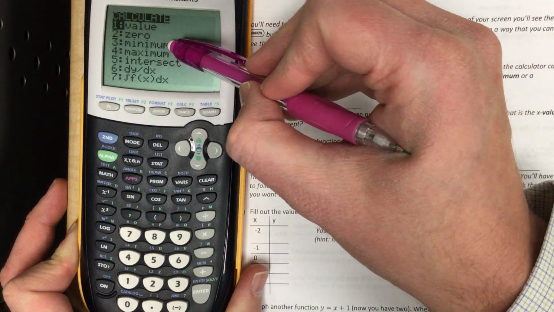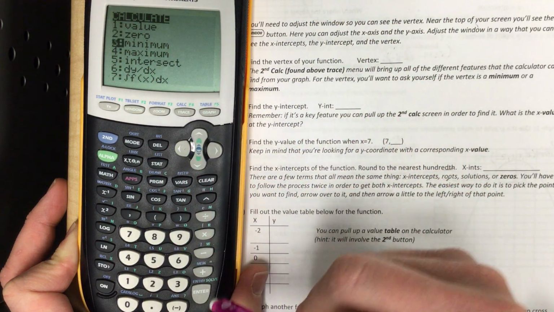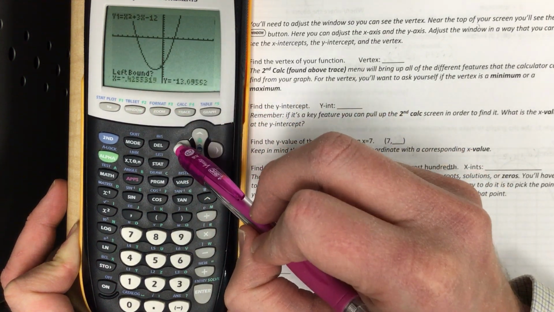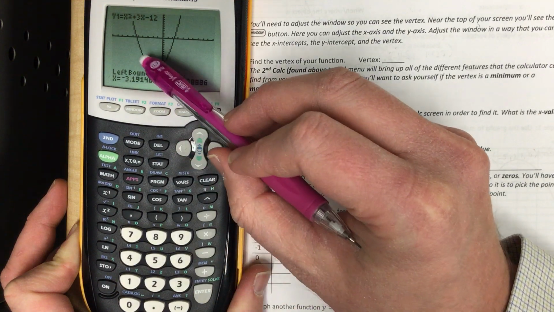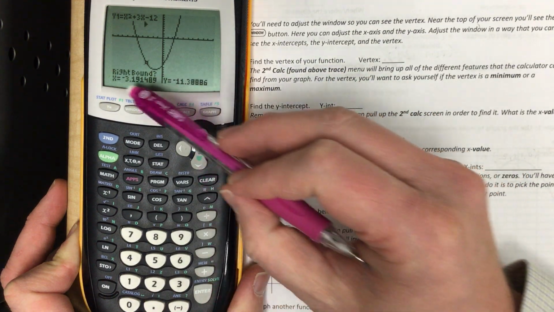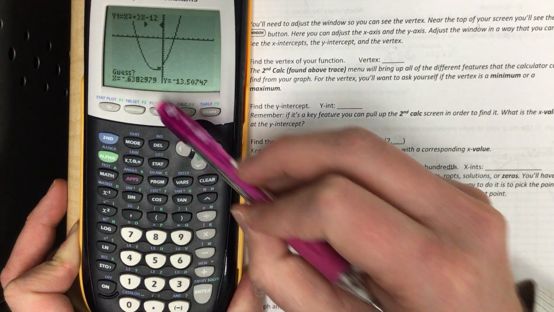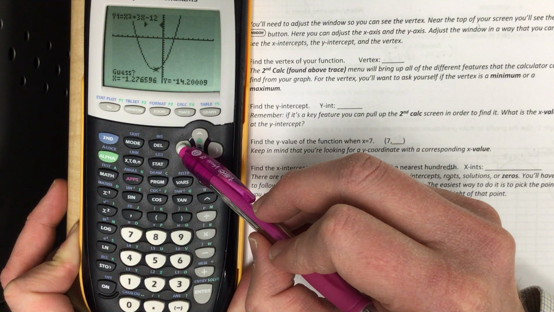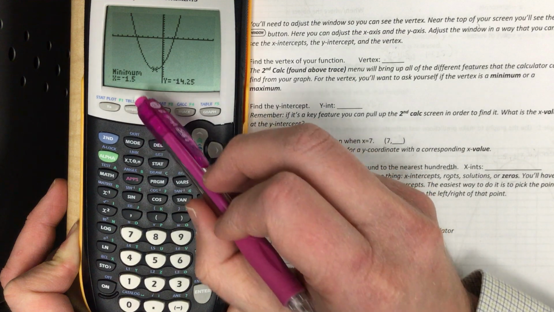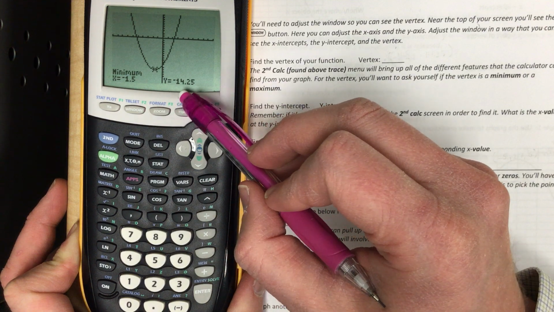To click on minimum, you'll just press 3, or you can scroll down to 3. Either way, push enter, and it asks you to find what is the left bound. So basically, they want us to find a point that is left of your vertex. So I moved it there, and I push enter, and then it says right bound. So we press over, maybe here, and then it says guess. So we'll want to move our cursor one more time, somewhere between those two, and put in our guess. And it gives you the minimum. So this is our vertex, negative 1.5, comma, negative 14.25.